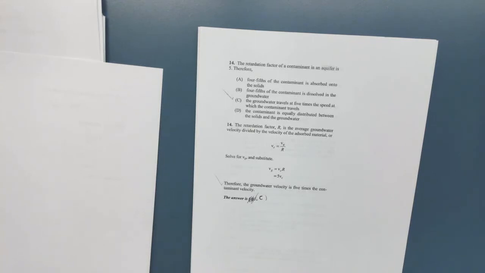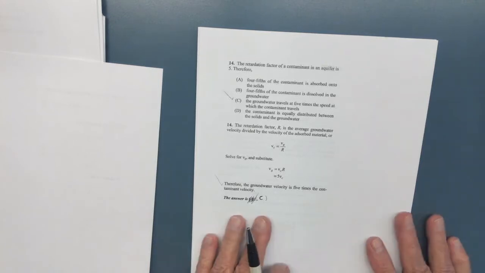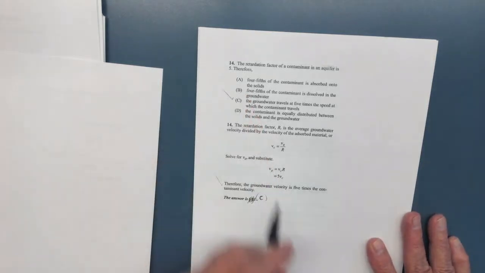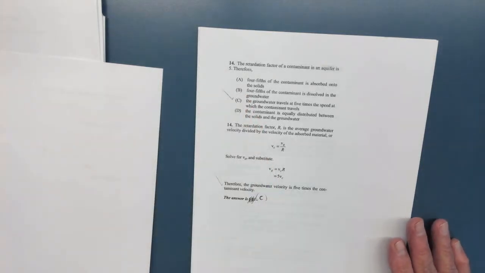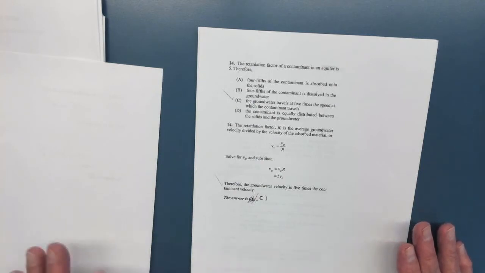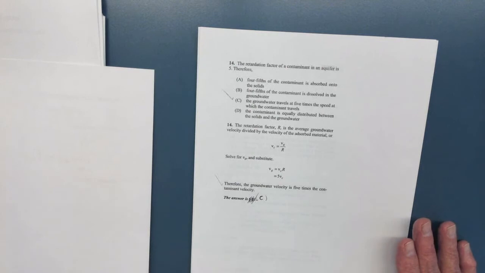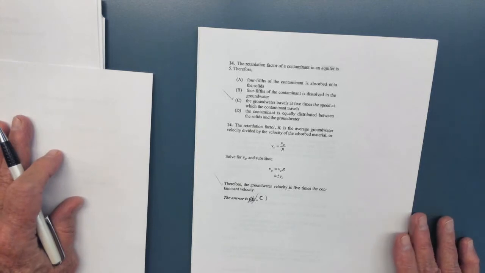On the other hand, if you have a number higher than 1, I think this one is going to be 5. Yeah, 5. That means the contaminant is going to go 5 times slower than the groundwater. Because there's a lot of things that can happen. Depends on the contaminant. It might precipitate, might cation exchange. There's a whole funny bunch of stuff.